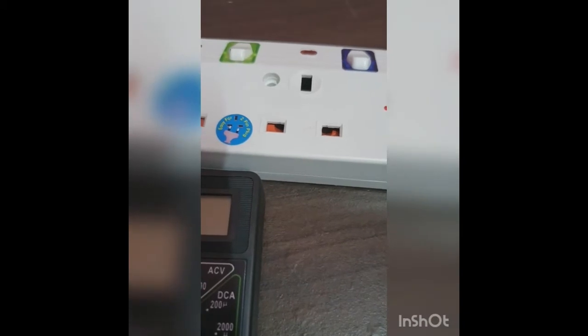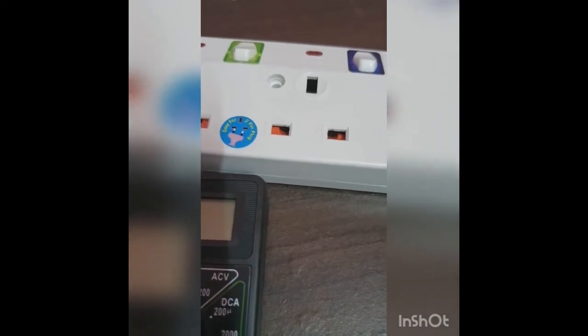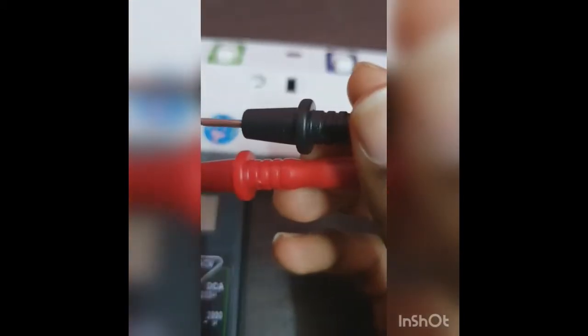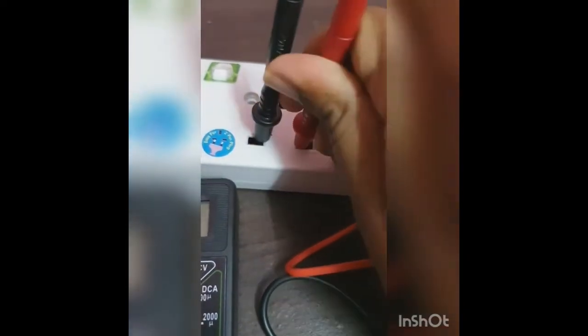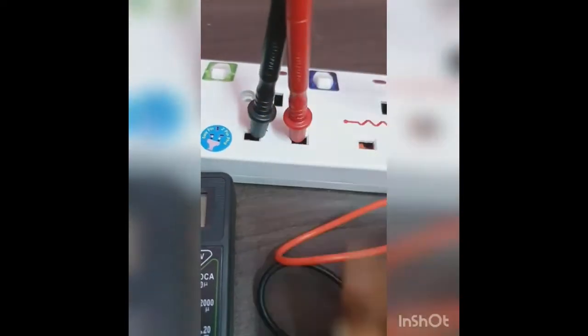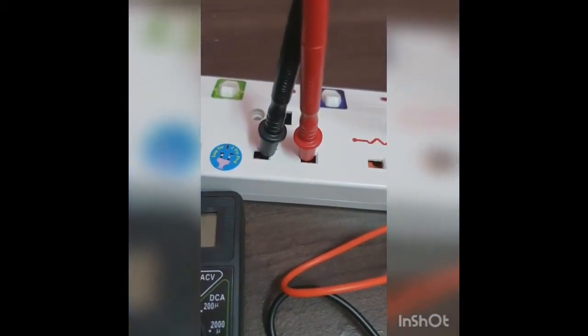Now I am going to show how to measure AC current. Here we have two wires, black and red. First, place these two wires in an extension plug. This is the way to measure AC current.